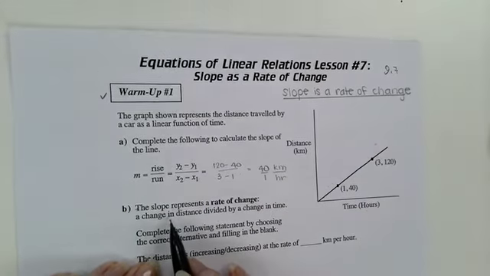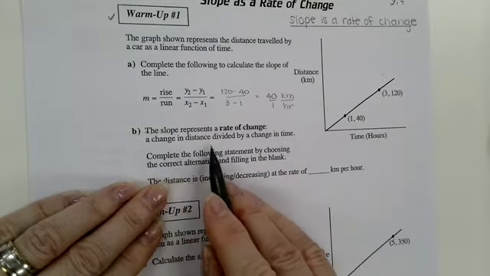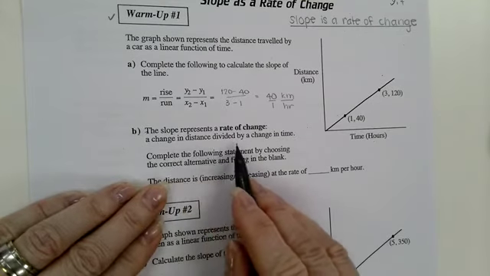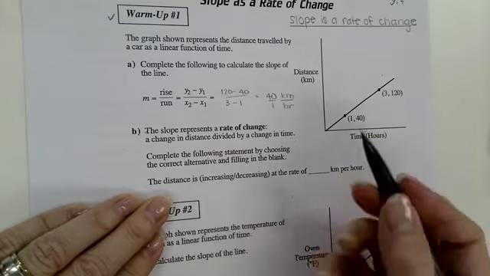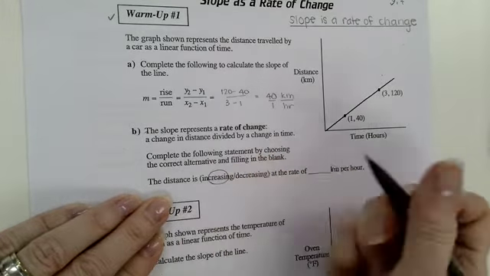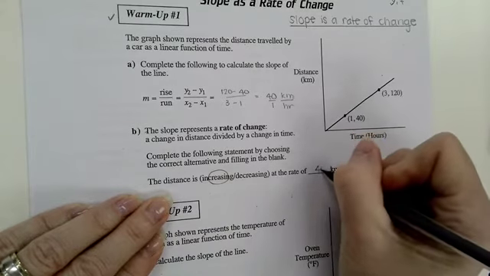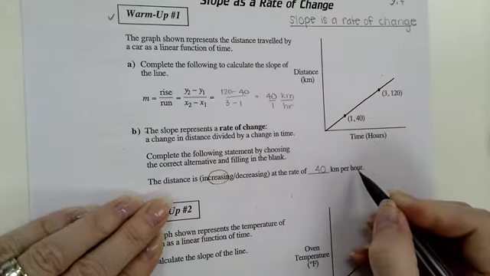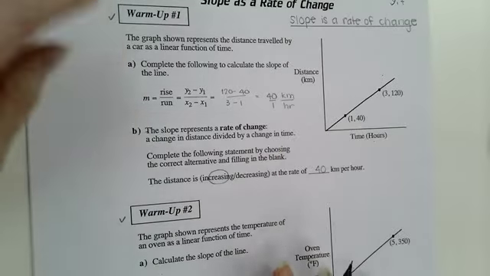So B, the slope represents a rate of change, a change in distance divided by a change in time. Complete the following. The distance is increasing at a rate of 40 kilometers per hour. So increasing because it's positive here. Number 2.